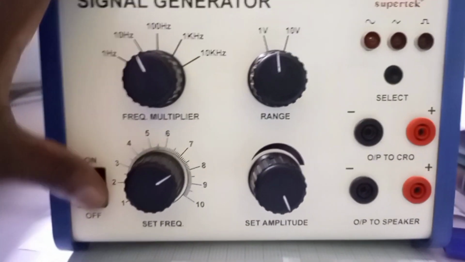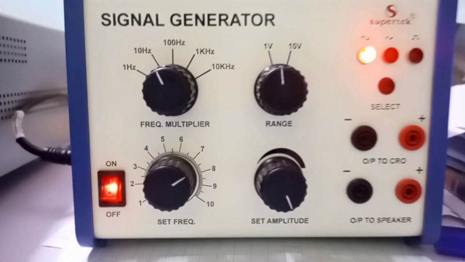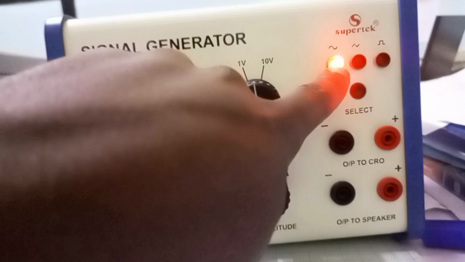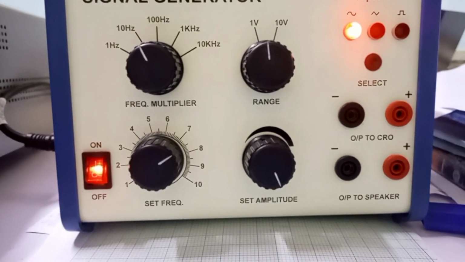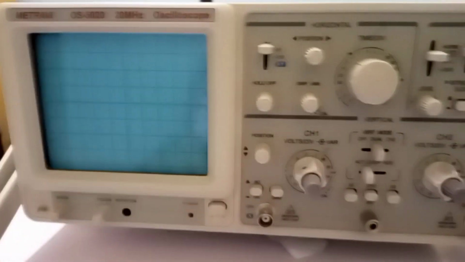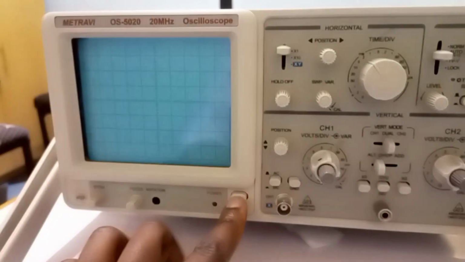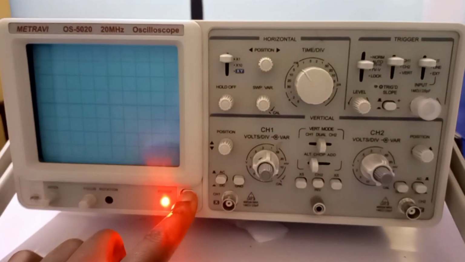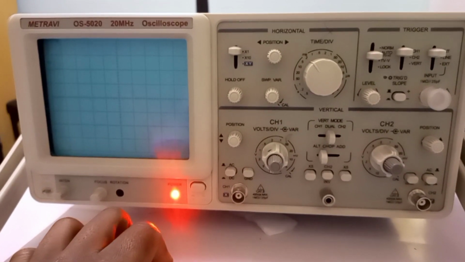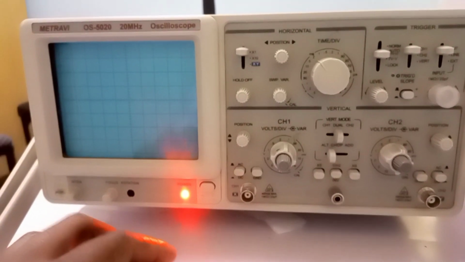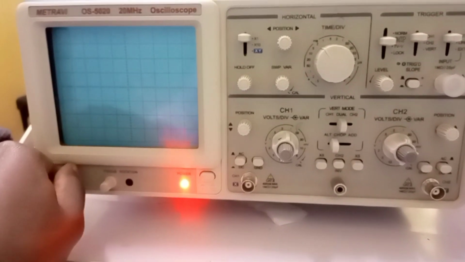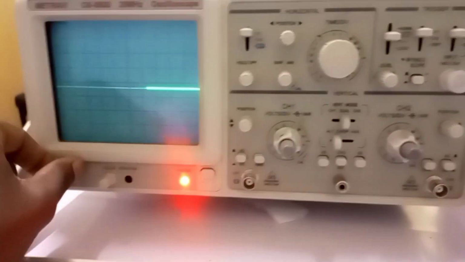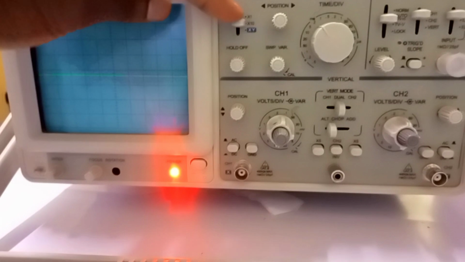So we put the signal generator on, and it shows the symbol for AC in use. So then we can get to our CRO. We put it on. Then we have the two knobs on the left. One controls the intensity of the signal, and the other one is to focus.